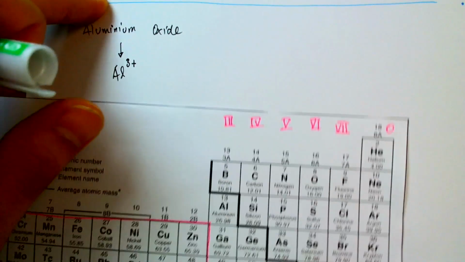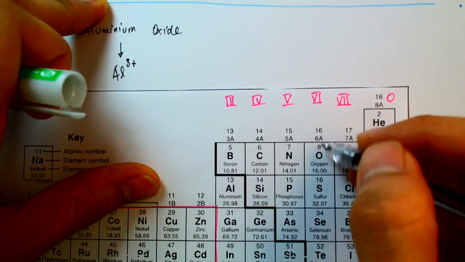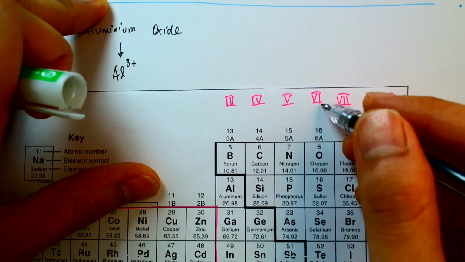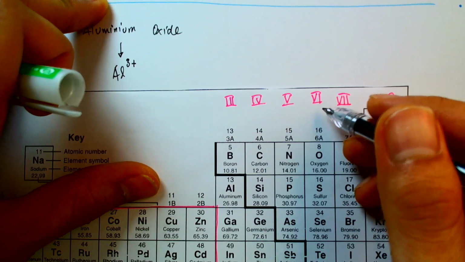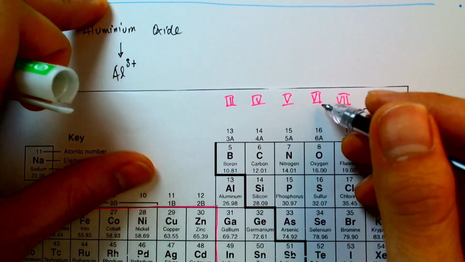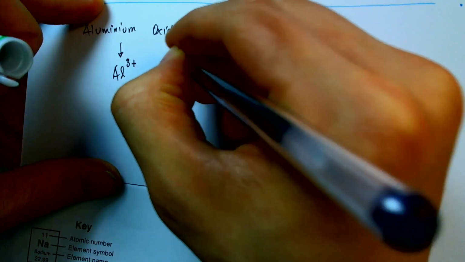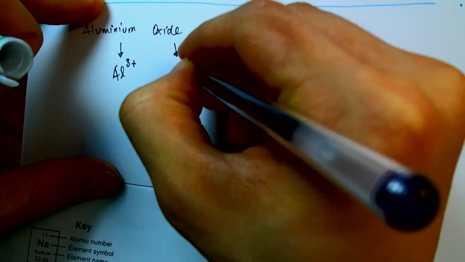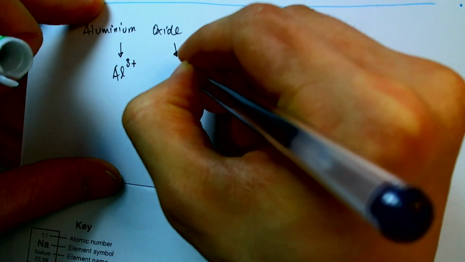And oxygen we've seen before, oxygen is in group number 6, so it needs 2 more to make the full shell of 8, so oxygen tends to want to receive 2 electrons to form a 2 minus ion.